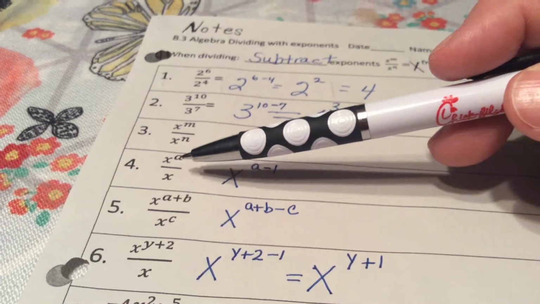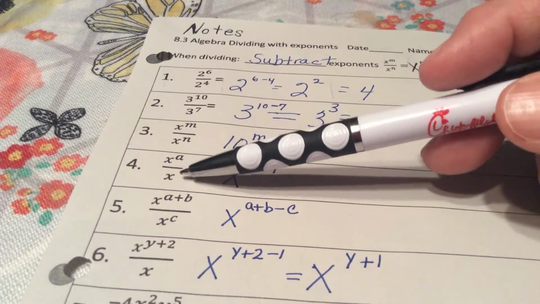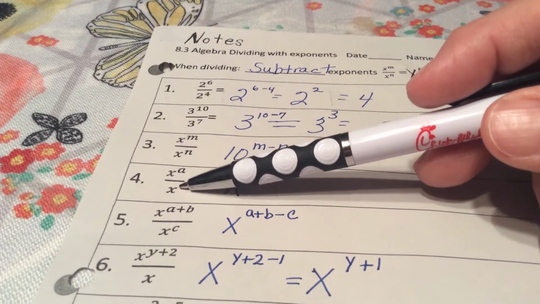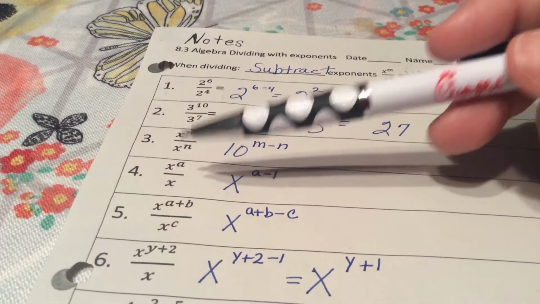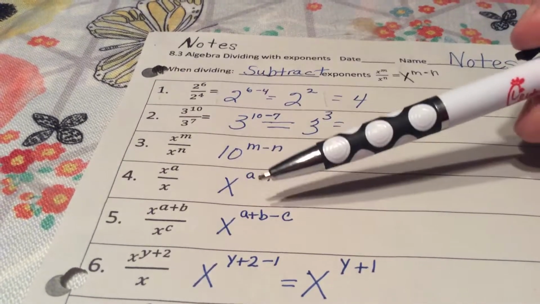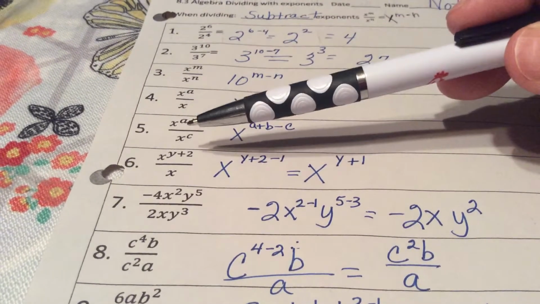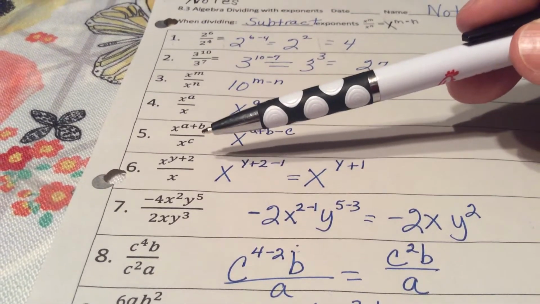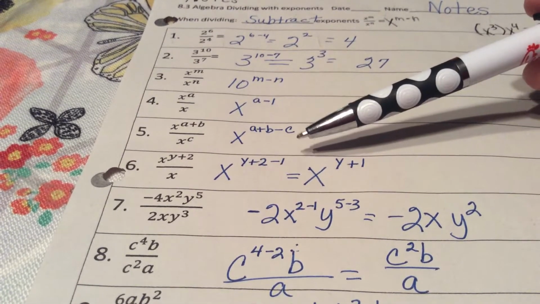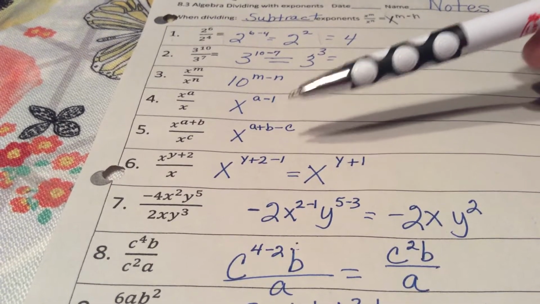This is to the a power. Now remember, even though the power isn't written there, there's one x there, so it does have a power of 1 if you want to put a little 1 there. So this would be x to the a minus 1 power. The next one, we have a plus b, and we're going to subtract c, and that will be your exponent, a plus b minus c.